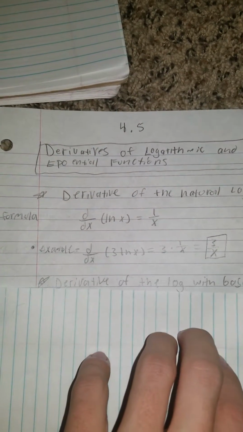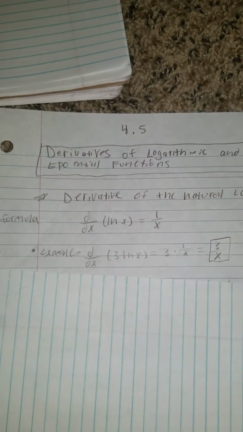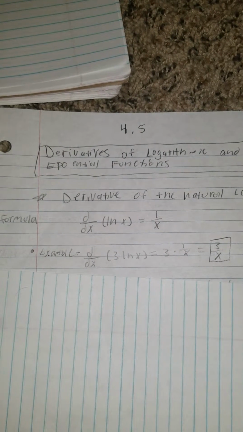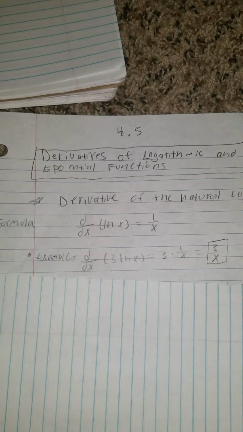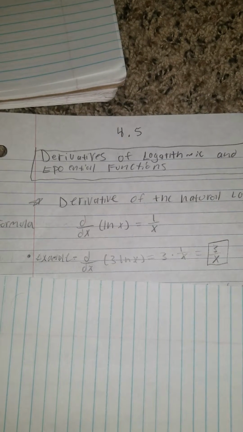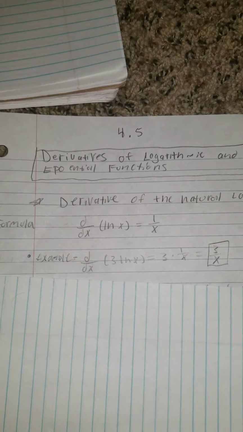For example, if we are given 3 ln of x, we plug that into our formula and have 1 over x times the constant 3. To simplify that, we put it over x, and it is 3 over x.